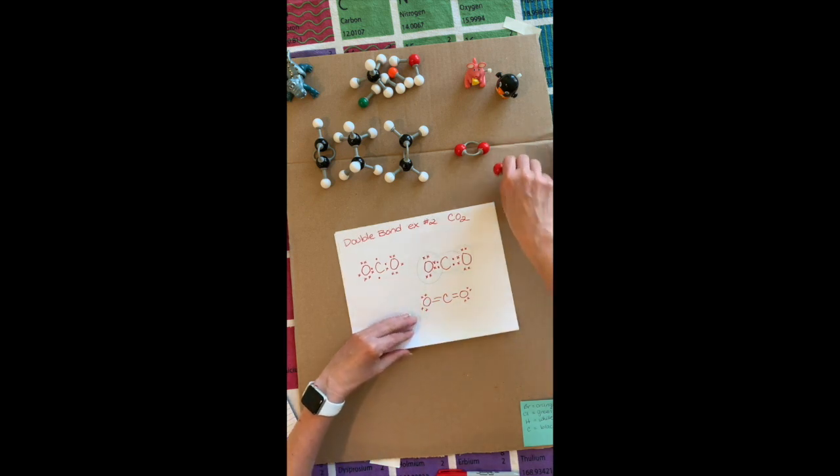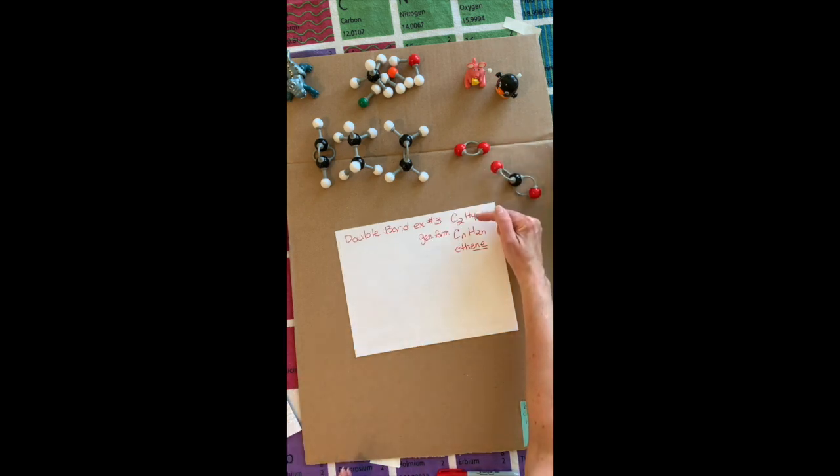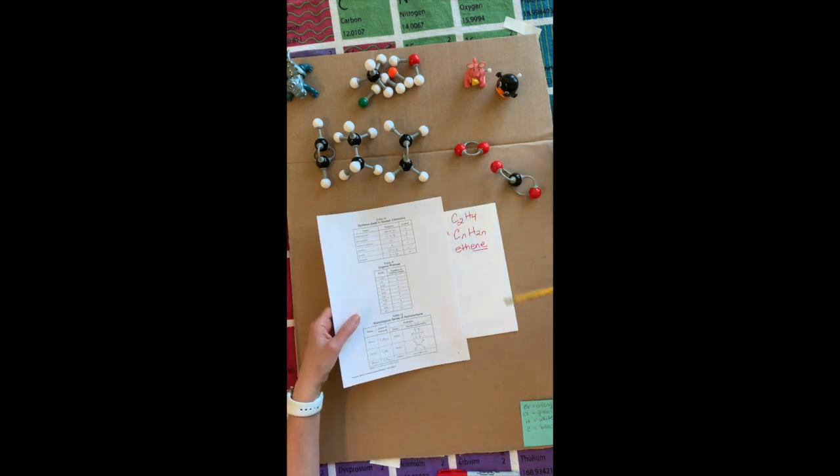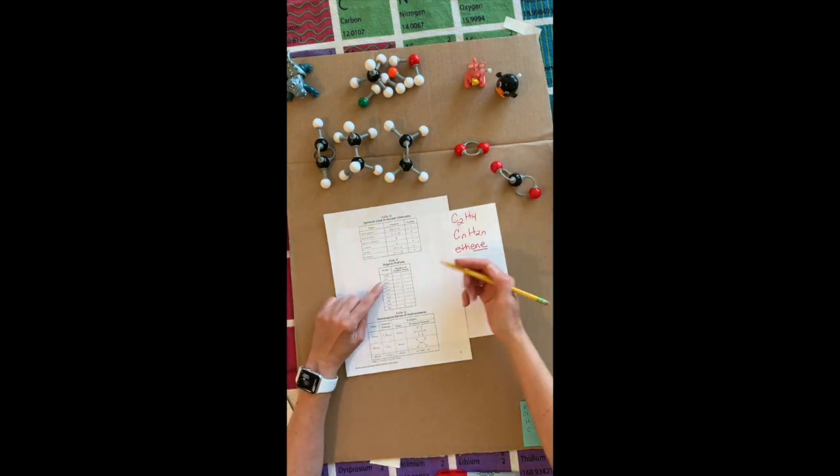Okay, let's move on. This third example is C2H4. It is named ethene. Anytime you have 2 carbon atoms, we're going to call it eth.